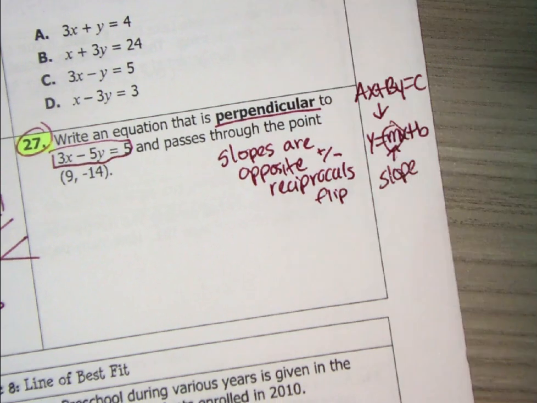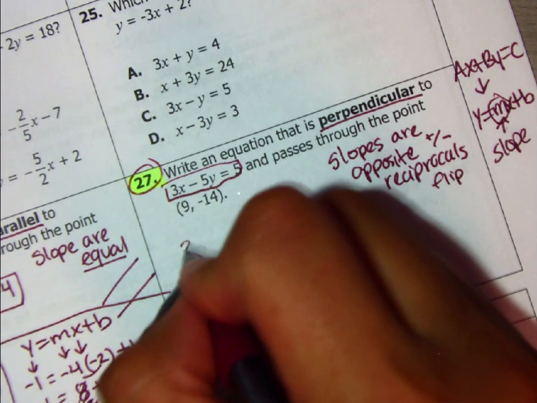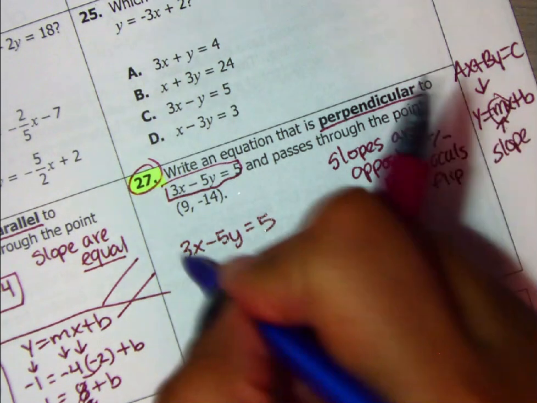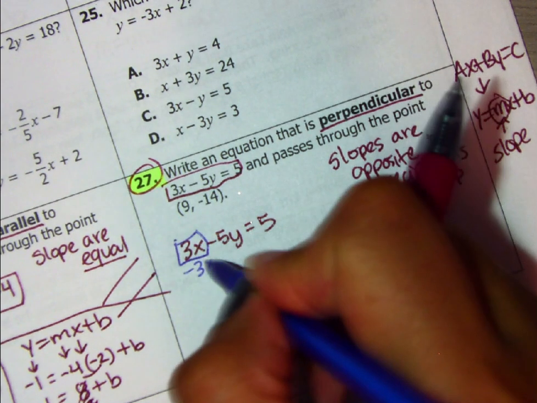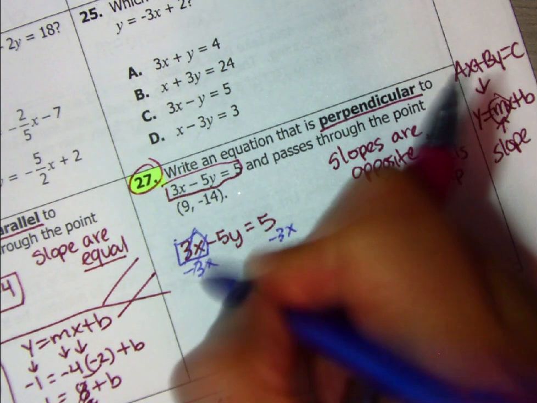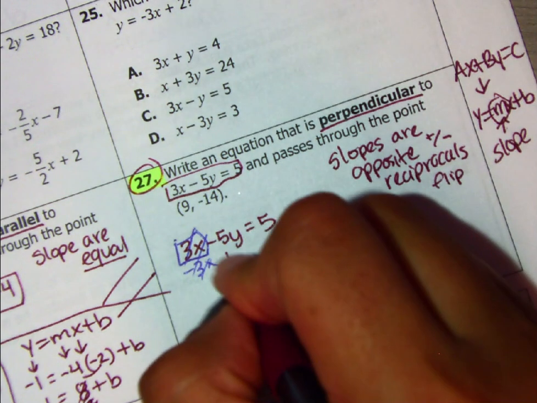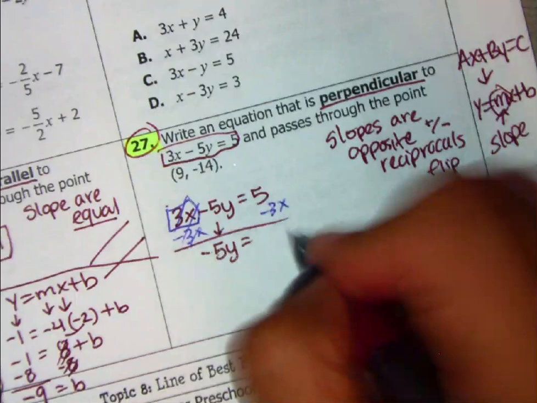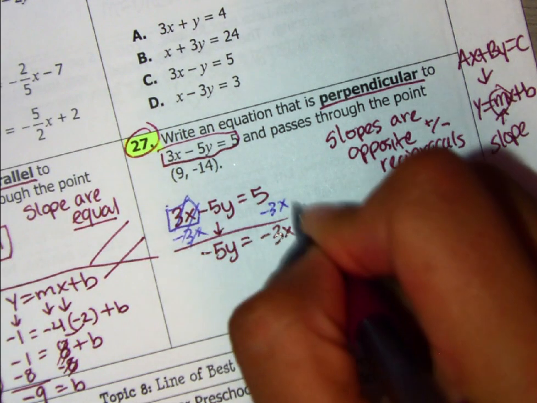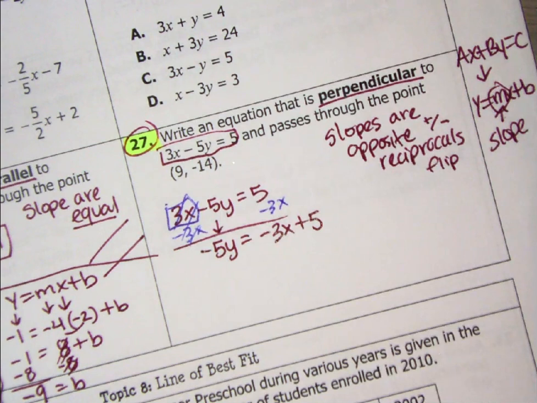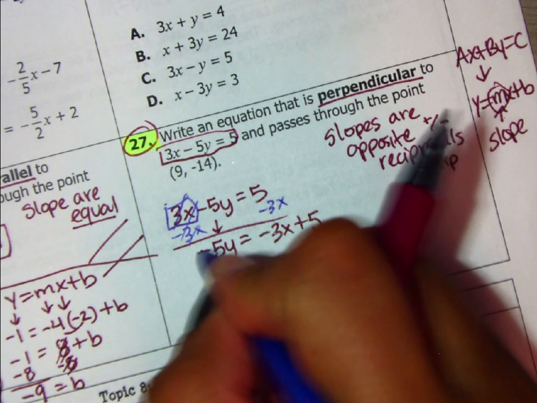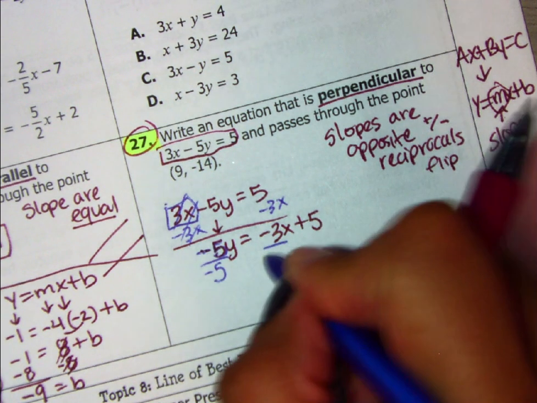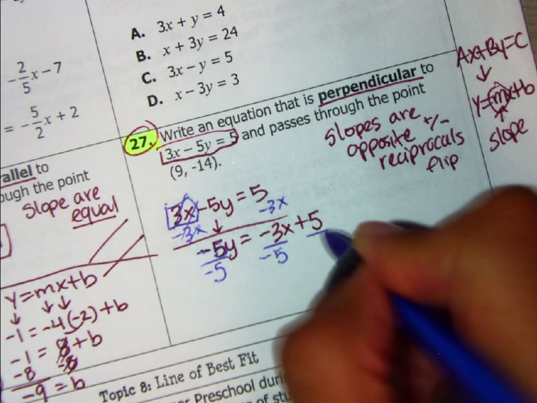We need to rewrite by doing the 2 steps. Add or subtract the x term. We're going to subtract 3x from both sides and bring this down. -5y equals, we're going to write -3x, +5. And then divide by coefficient y. -5 divided by -5, -3 divided by -5, and 5 divided by -5.